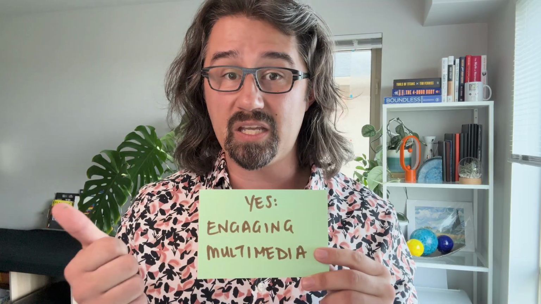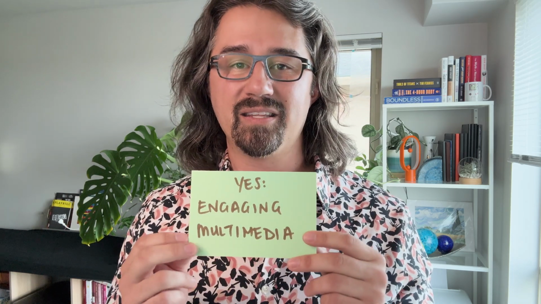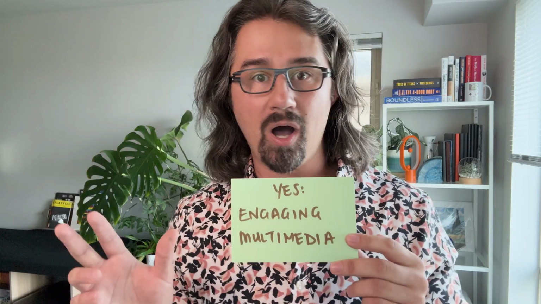Engaging multimedia means that you are carefully thinking about every piece of content, every video, every podcast, every blog, every picture on your website, that it's contributing to your mission and that message that you're carrying out into the world. It's not there to be flashy. It's not there to look cool or modern. It's there because it's helping tell your story.